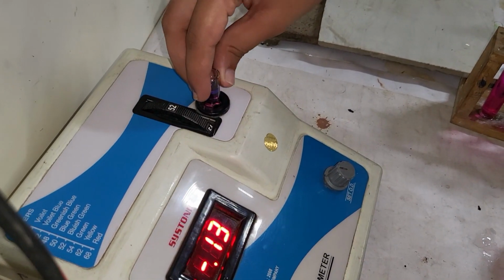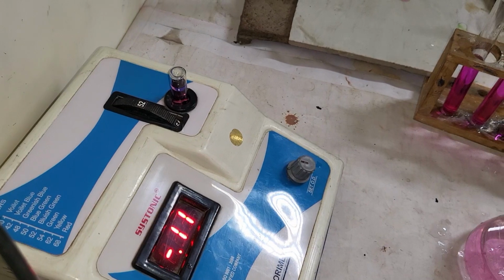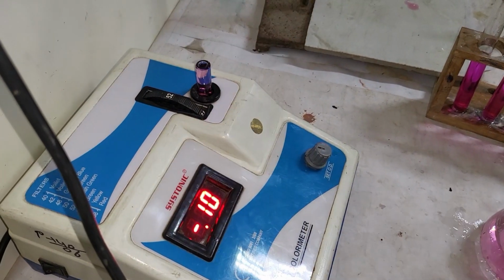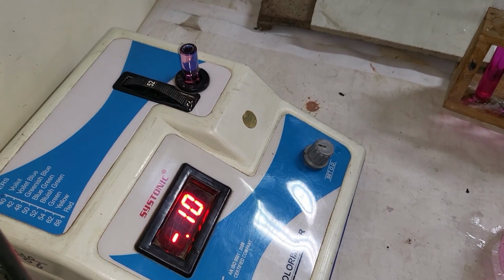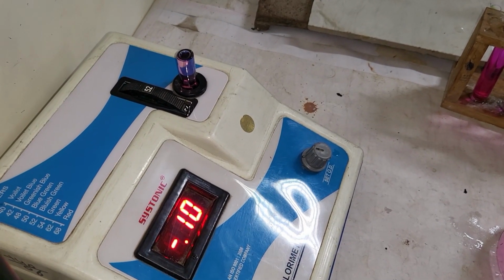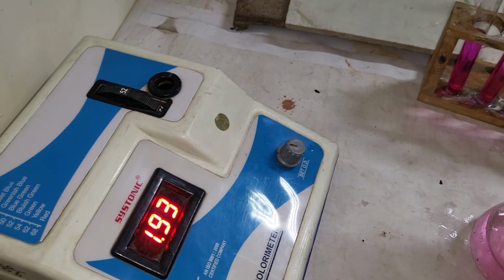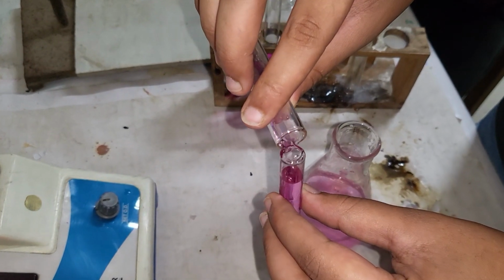Next we will repeat the same experiment with the other solutions, like in the case of 2 ml of KMnO4 and 8 ml of distilled water, then 3 ml KMnO4 and 7 ml distilled water, 4 ml of KMnO4 and 6 ml of distilled water, and finally 5 ml of KMnO4 and 5 ml of distilled water.